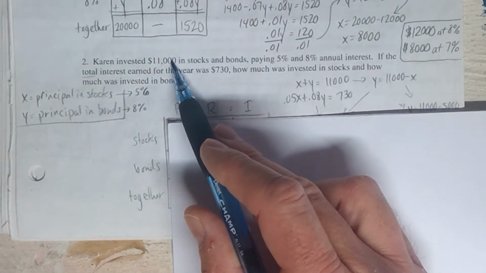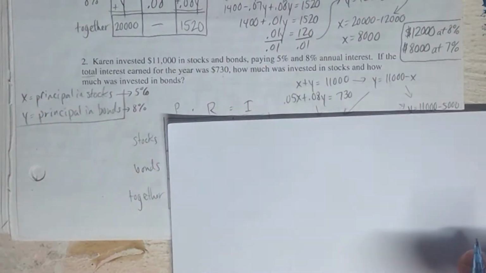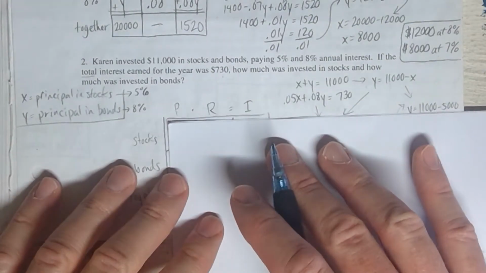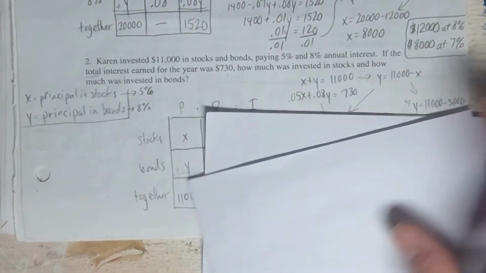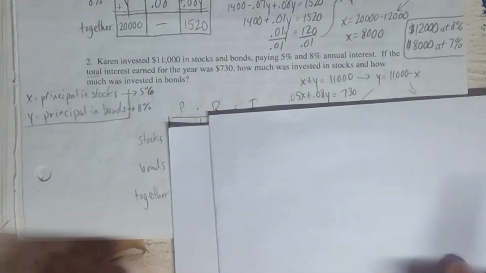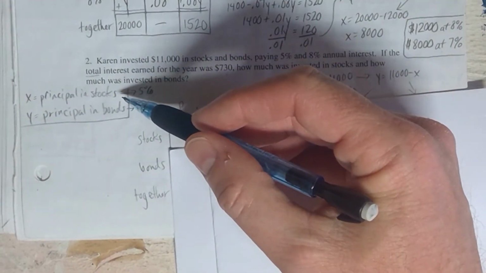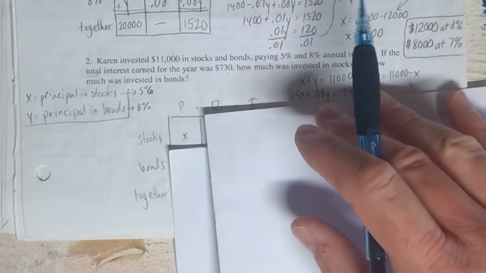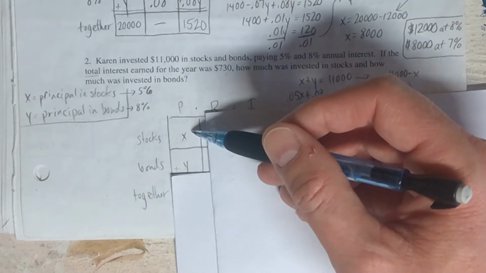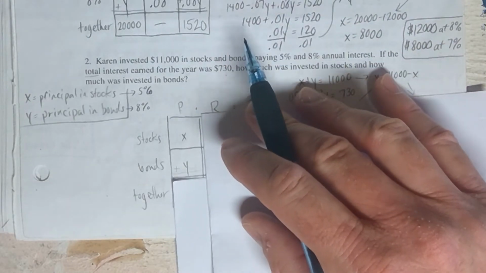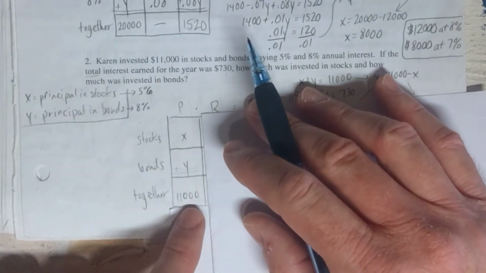Total principal is right here all together. Total interest is right here all together. And so that's why we need that last row right there on the bottom. Okay, so what's the first row going to be? I'm sorry, the first column. Do 1 column at a time here. The first column is going to be X, because that is the principal for stocks right there. Y is the principal for bonds. We don't know what those numbers are, but we have variables for them. So in that case, we put the variables there. Altogether, the total investment is $11,000, so I put that there.